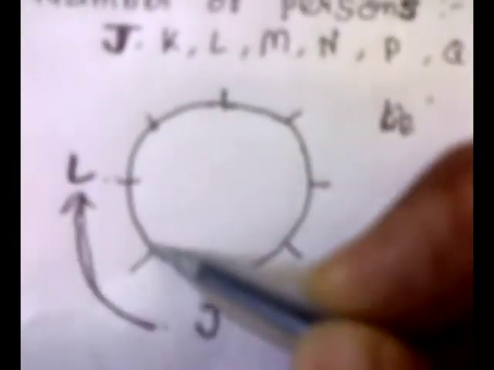M should not be here and here. It means that M could be here, here, here and here. So there are 4 possibilities.